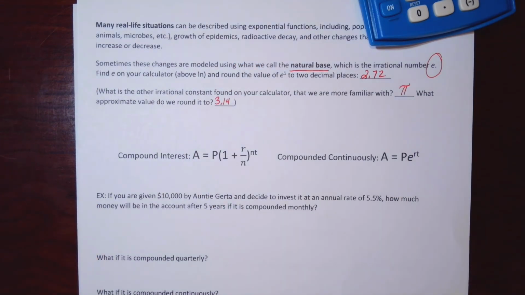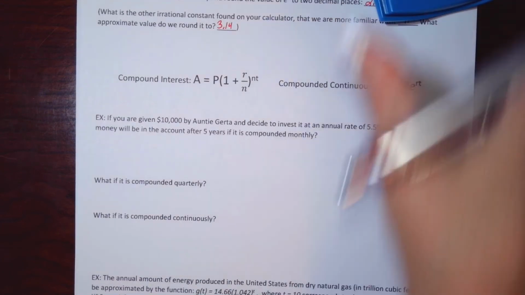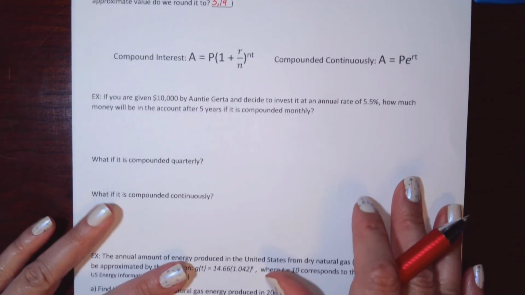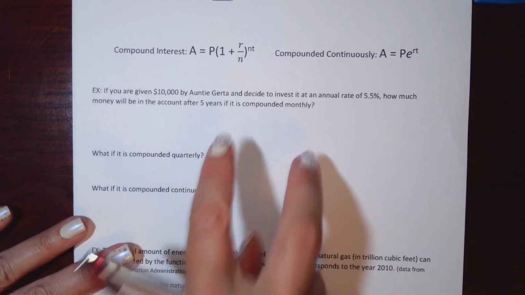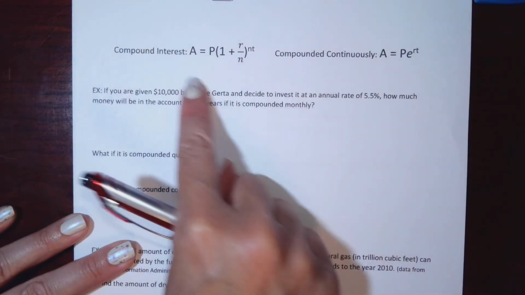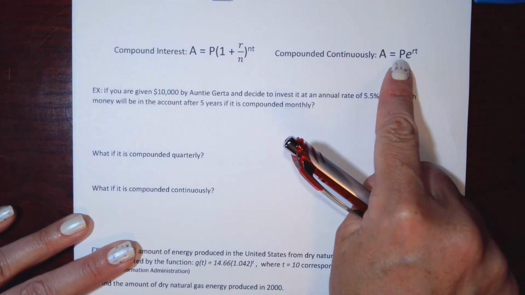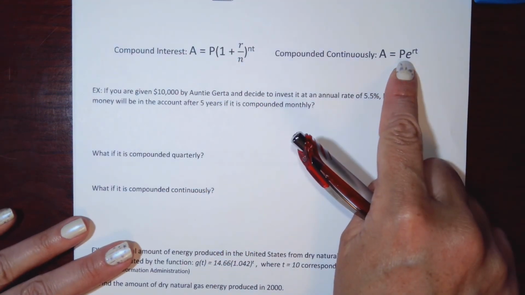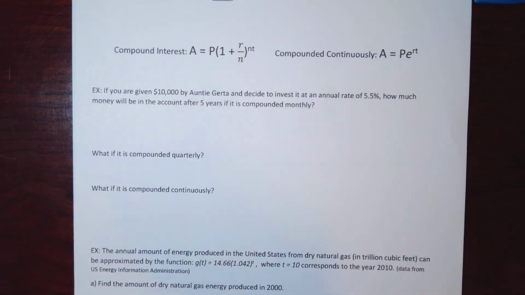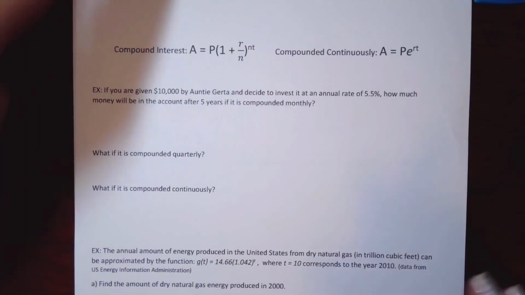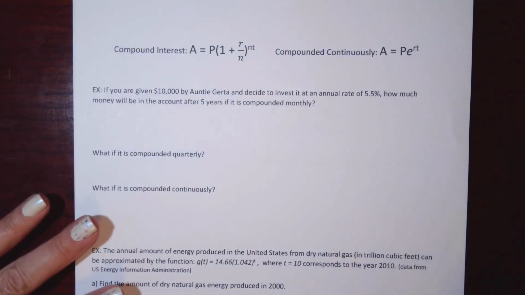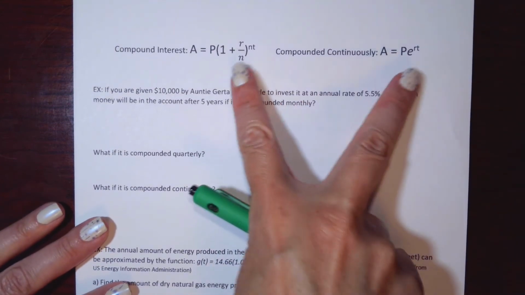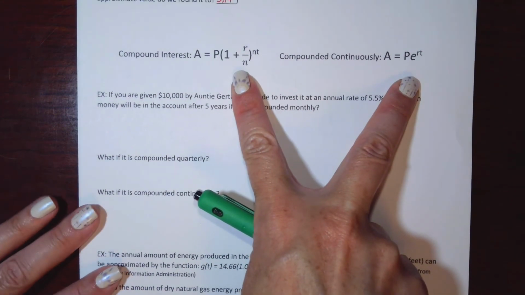We introduce that base e because we use it when we talk about compound interest, interest that's compounded continuously. This is my compound interest formula. You notice it's a little bit more complex. Compounded continuously, it looks a little more simple. It uses e. You don't have to memorize these functions. You will be using them a lot this semester, but I'll always be giving you the equations. You just have to know what to plug in.